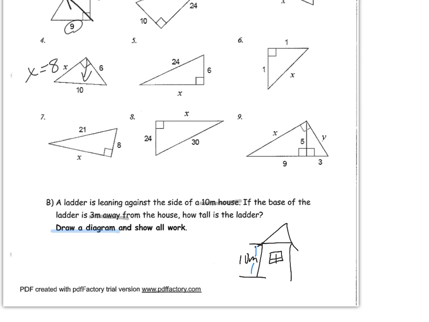We have a ladder leaning against it, and the base of the ladder is 3 meters away. Obviously, this is not to scale. You've got the base of your triangle, you've got the side of your triangle, you're looking for the hypotenuse. So you have A, you have B, you're looking for C. Pretty straightforward. I have faith in all of you to be able to find that.